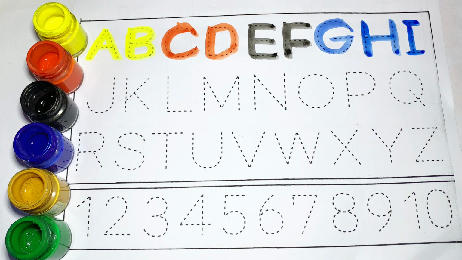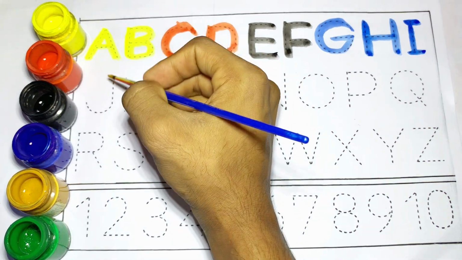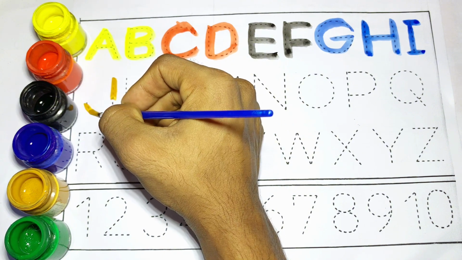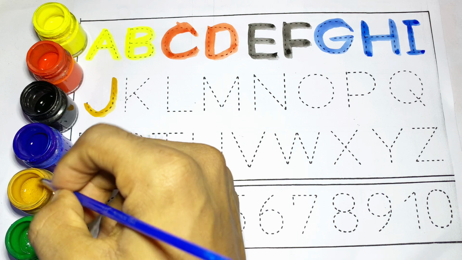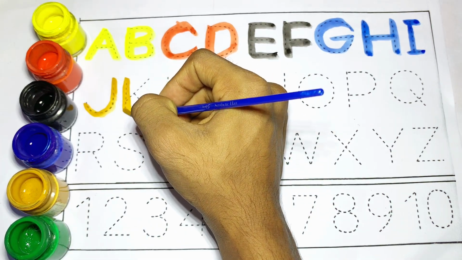Kids now draw J. J for joker. The alphabets of J. And use yellow ochre color. Kids again use yellow ochre color and draw K. K for king.